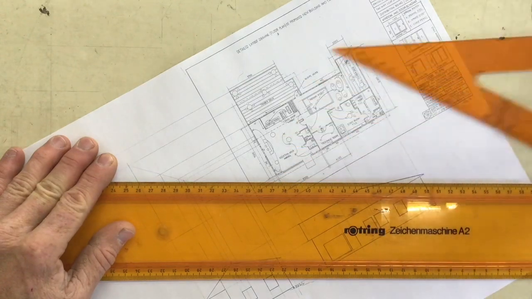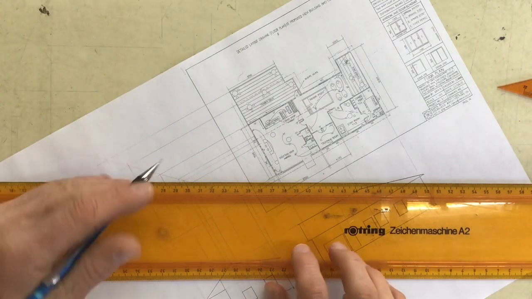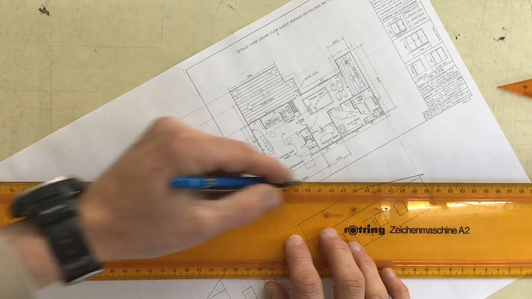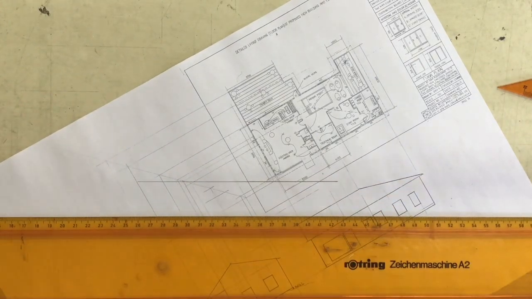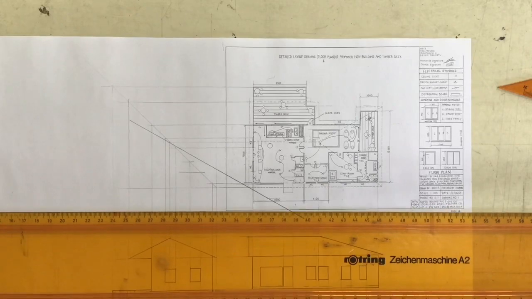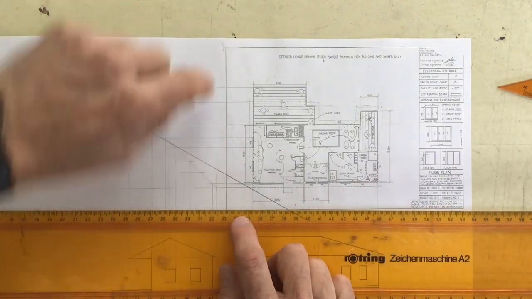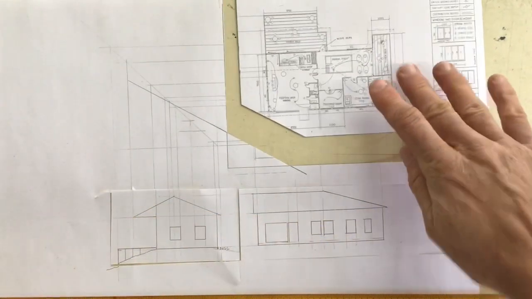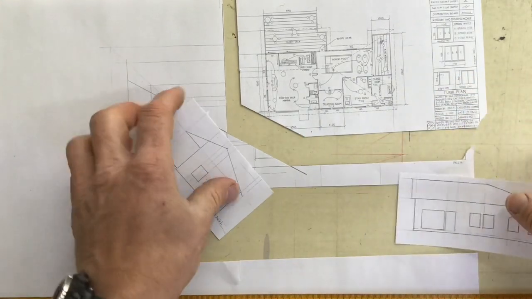I'm then going to take that off, and I'm going to just draw a line at the point of the edge of that roof over there. That's quite important because I'm now going to be cutting that out, so that I cut along that line, cut along that line, and cut along that line, and you'll see why I do that. So I've cut those out, and I can now take those and use them on my drawing.